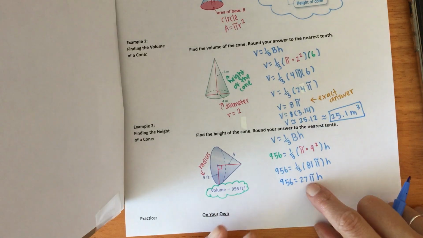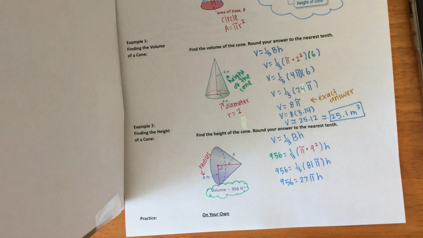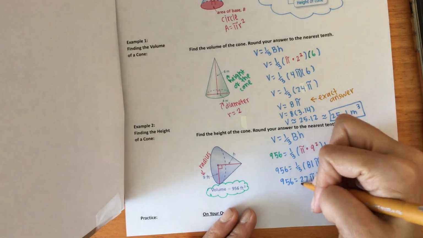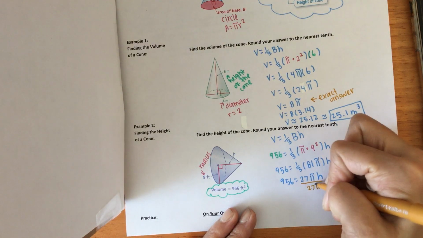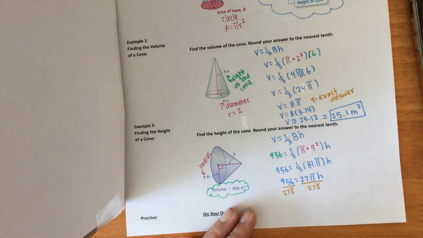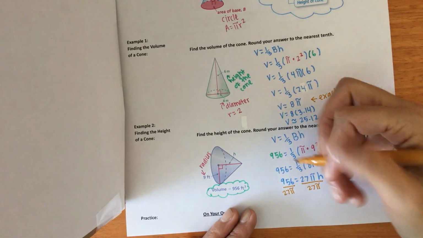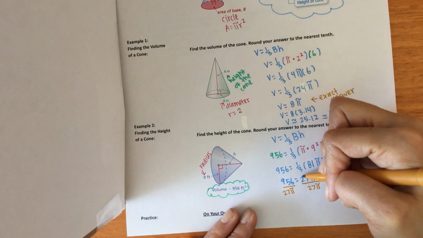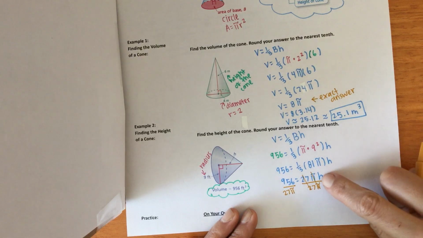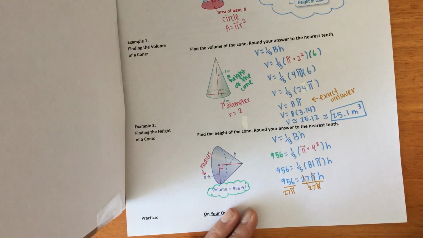Okay, so this is what I was talking to you about earlier in class: I can do it step by step, or I can do it all in one step. I'm going to solve for h by dividing by 27 pi on both sides. I'm going to do both 27 and pi because I know I'm going to be doing that if I do it step by step anyways. 27 divided by 27 is 1. That cancels. Pi divided by pi, that's also 1. That cancels. So I'm left with h here. It's what I want. But whatever I do to one side, I have to do to the other side, and that's why I'm dividing by 27 pi.